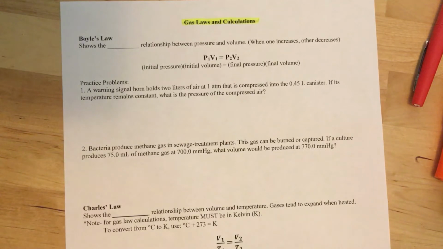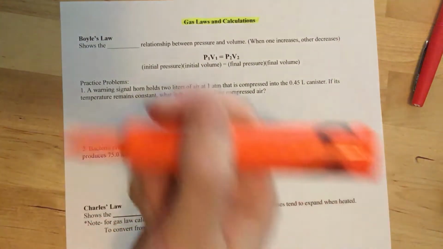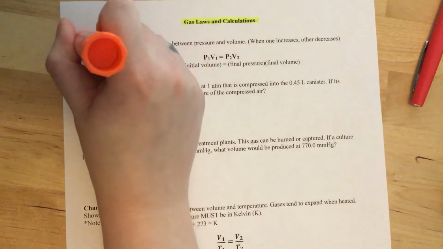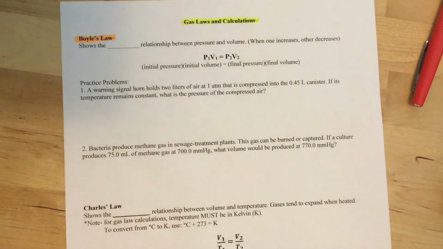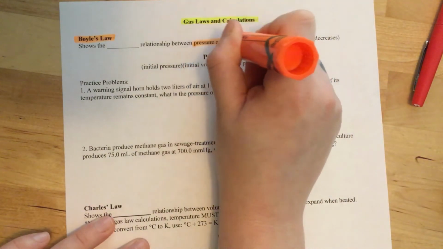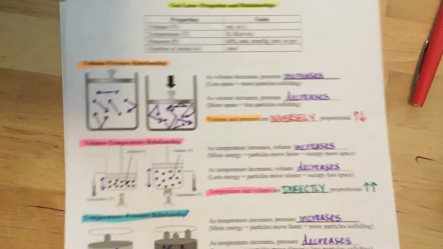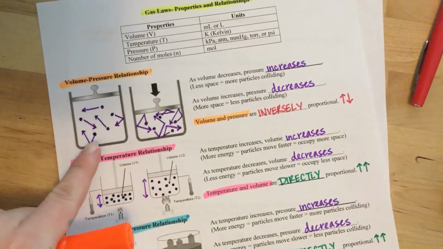The first one we are going to talk about is called Boyle's Law. So Boyle is some dude who came up with this law. Boyle's law shows the relationship between pressure and volume. So if we go back to the first page, we talked about the pressure and volume relationship, right? Up here, that was the first one we talked about.